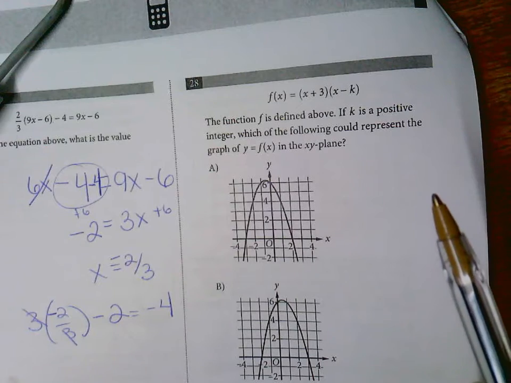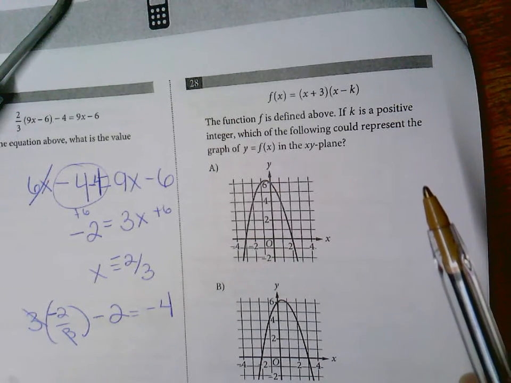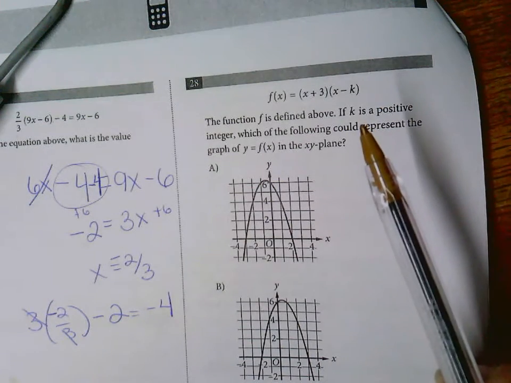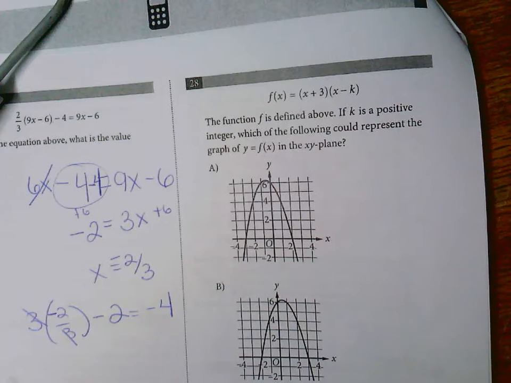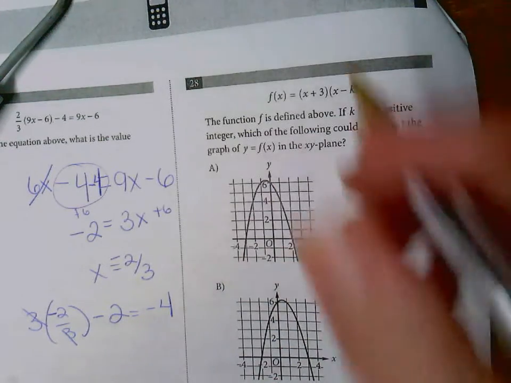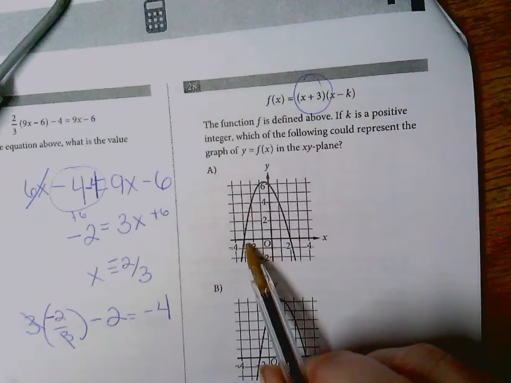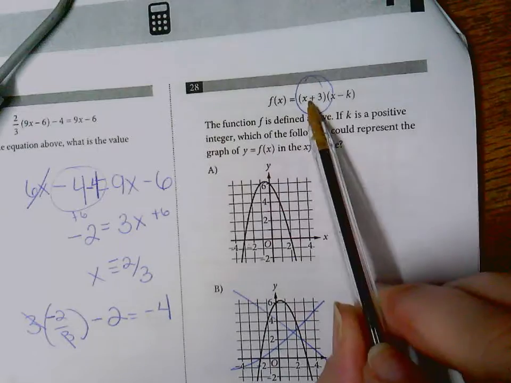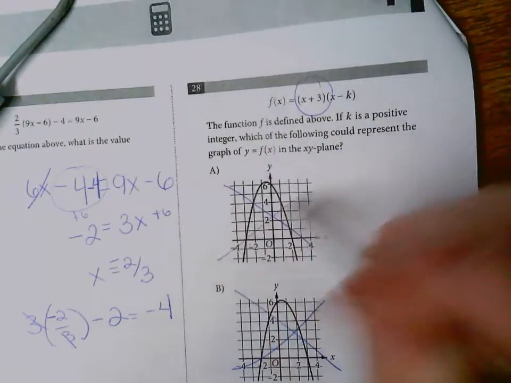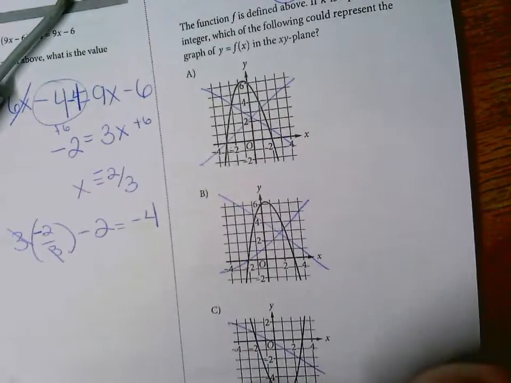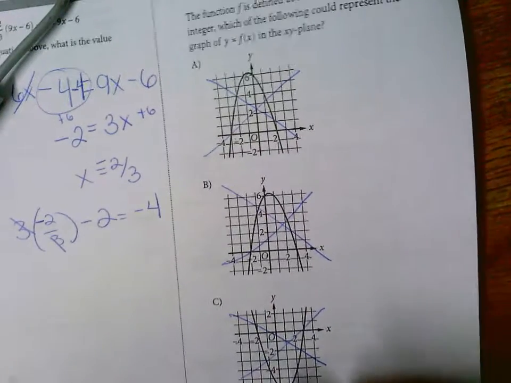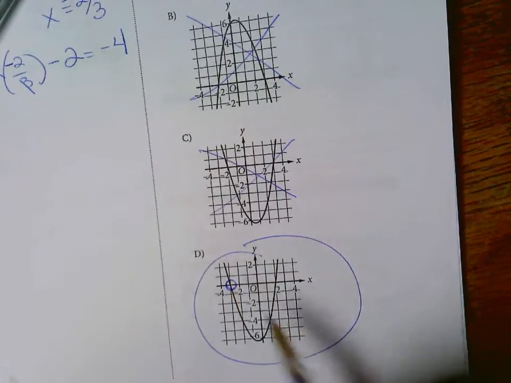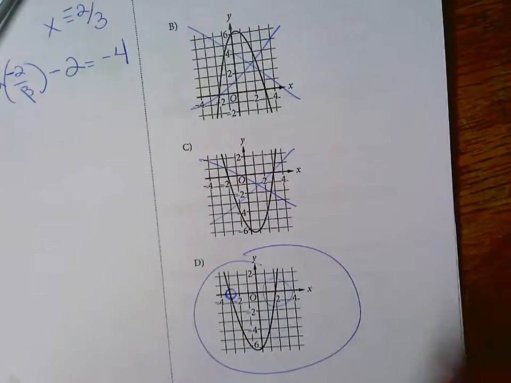The function is defined above. If k is a positive integer, which could represent the graph? Oh, k is positive. Okay. They all need to have an intercept at -3. That one does. That one does not. Oh, and it's also concave up, right? Not concave up. Well, it's got to be this one because we've got our intercept at -3, and then we've got another intercept and it's concave up. So 28 must be D.